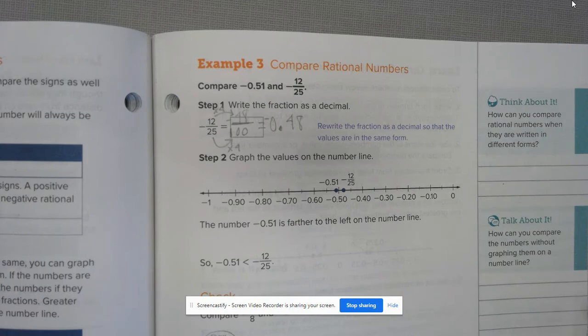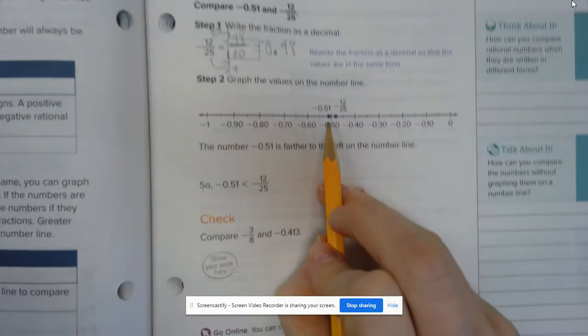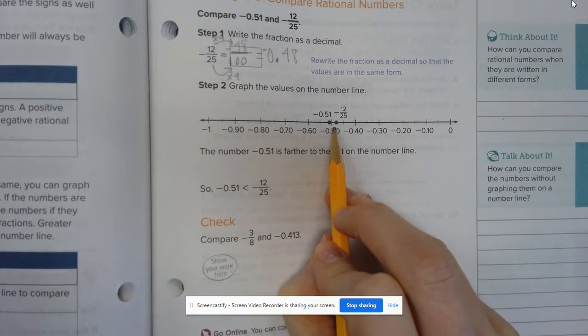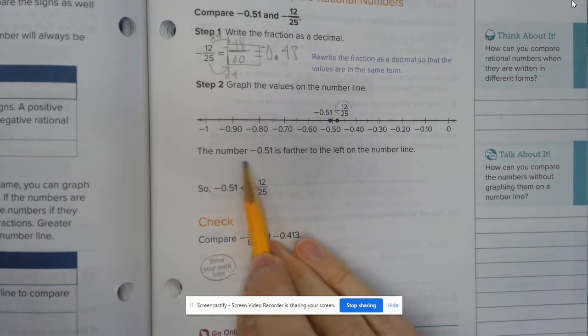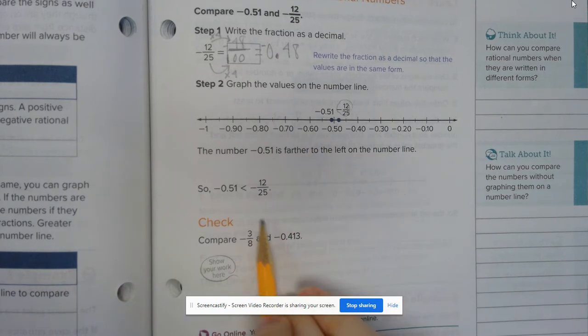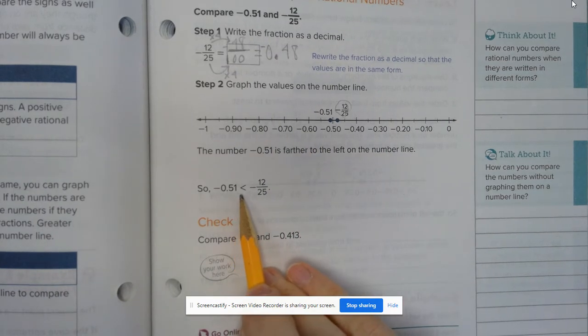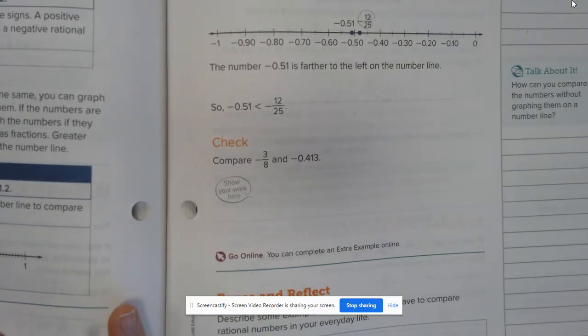Now I can graph it on the number line. So negative 51 hundredths is right here, and then negative 48 hundredths is right there. And again, they kept it in its original form. Negative 51 hundredths is further to the left on the number line. That means it's smaller. So negative 51 hundredths is less than negative 12 over 25. So let's compare another one.